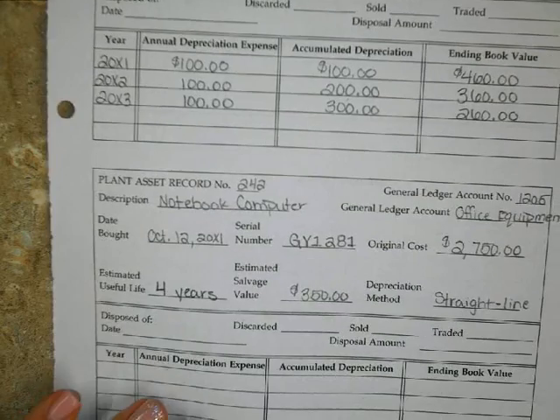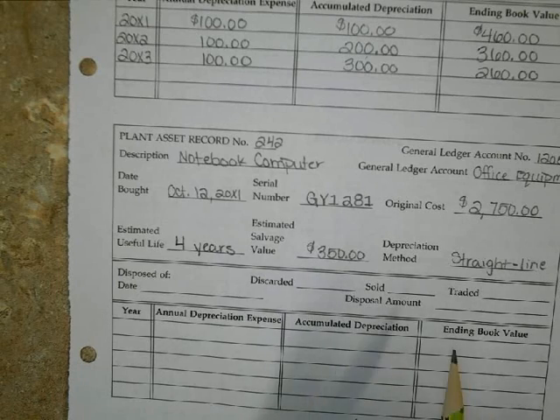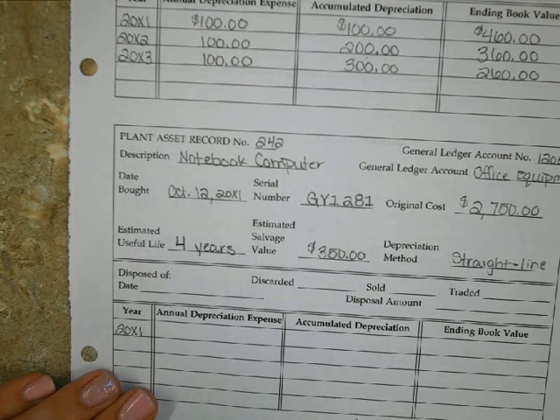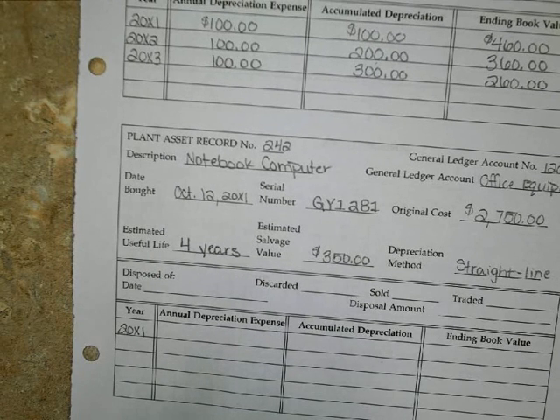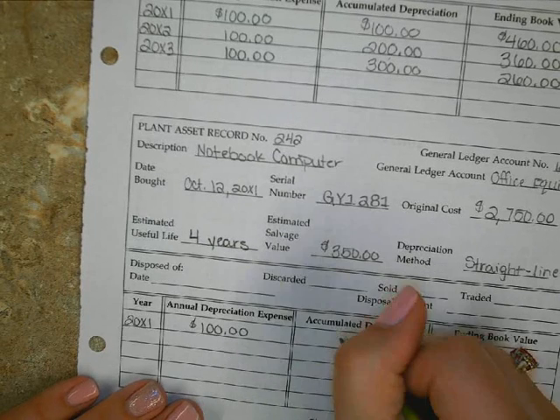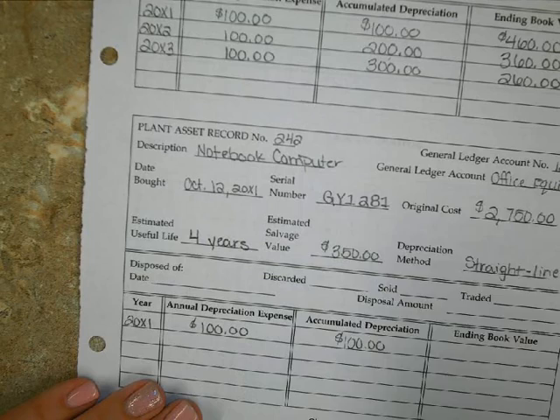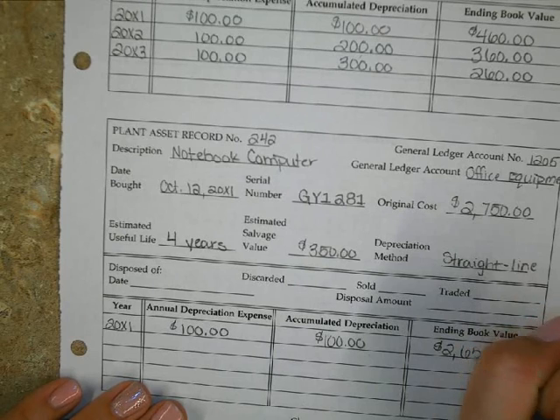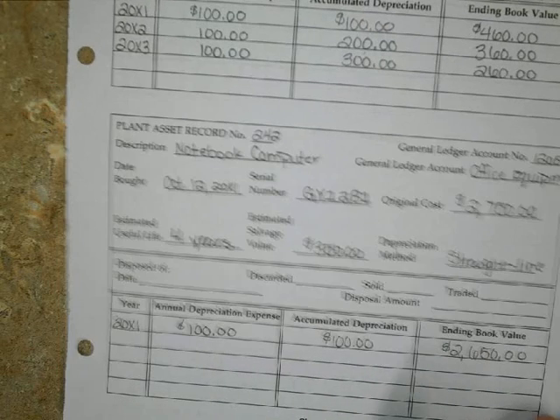Okay, so again I need to fill out for my years. So 20X1, my annual depreciation. I'm going to look back again onto 18.2, and I find that my annual depreciation is $100. My accumulated is 100. I'm going to subtract from my original cost, so I should get 20X2.